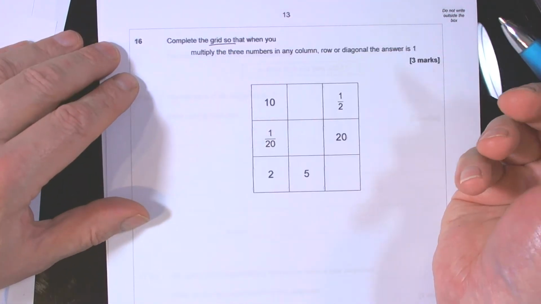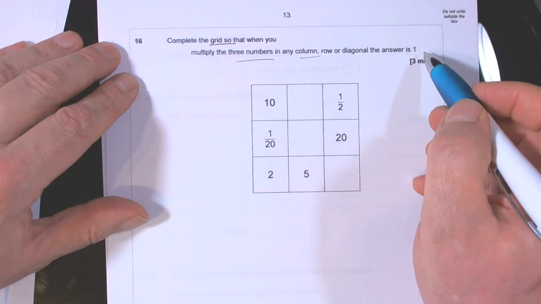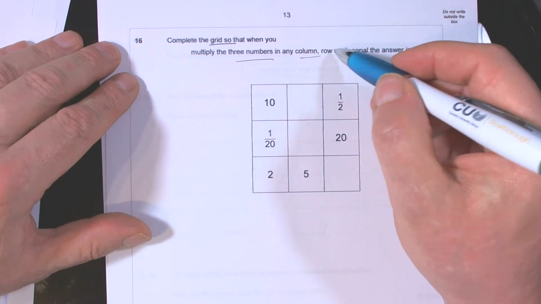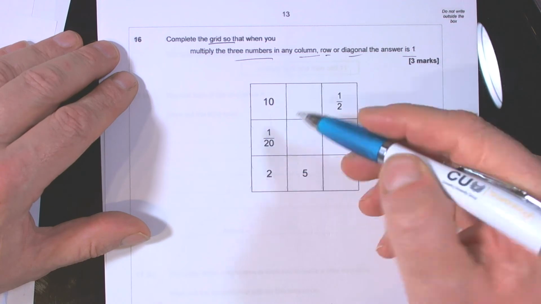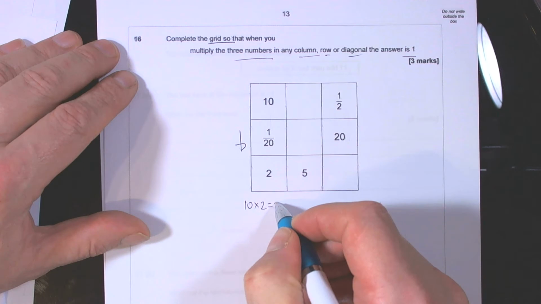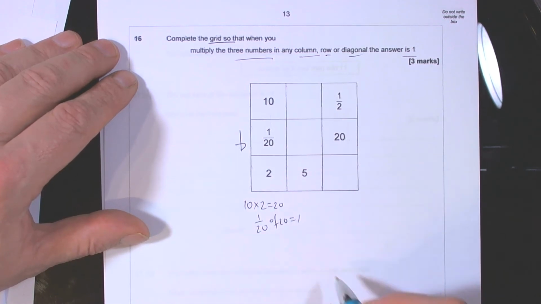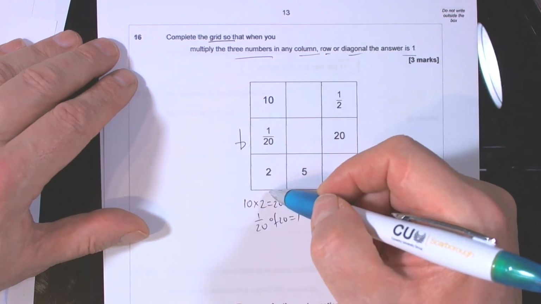Okay, so we're going to complete this grid so that when we multiply the three numbers in any column, row or diagonal, the answer is 1. So we recognise what's going on here. Then if we do this one down here, we're doing 10 times 2, which is 20, and 1/20 of 20 equals 1.